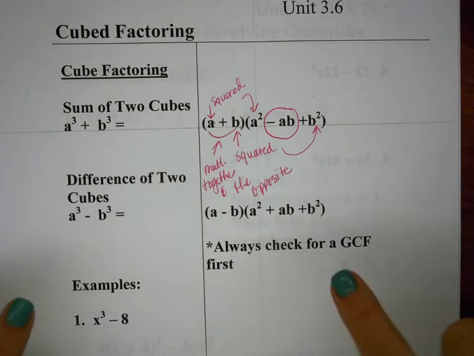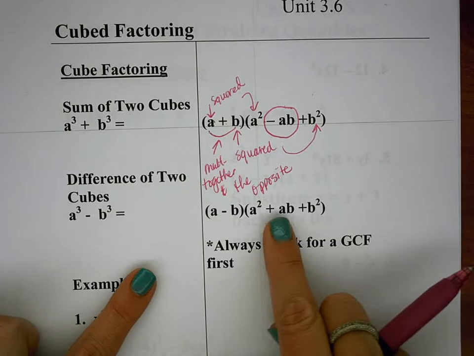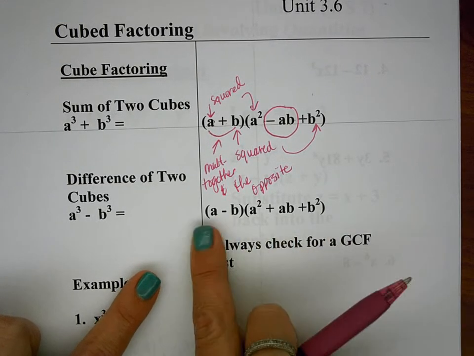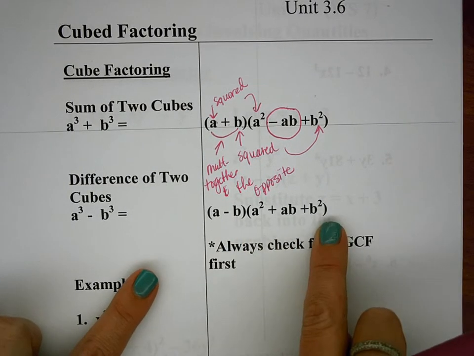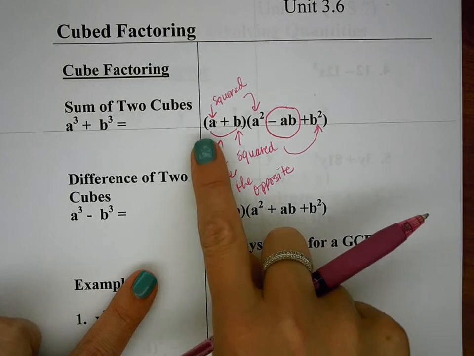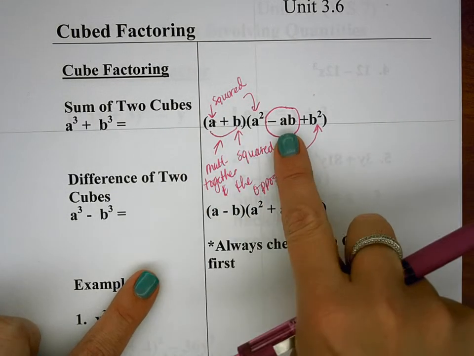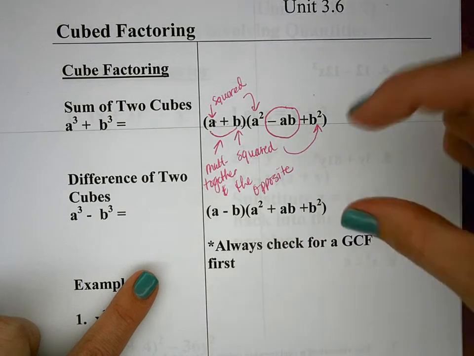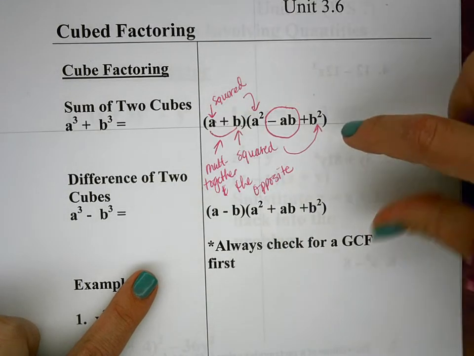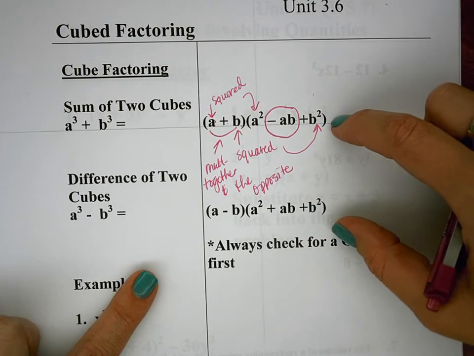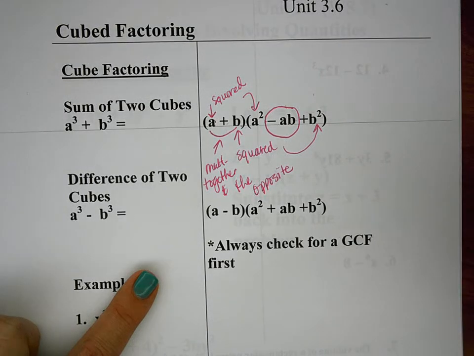If you notice, once it's factored, how many negatives are here? There's 1. On this one, how many negatives are here? There is 1. Good. So that means that when you are factoring cubes, no matter what, there will always be 1 negative. Only 1.